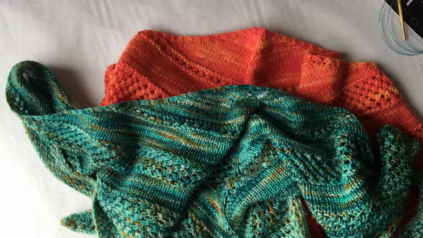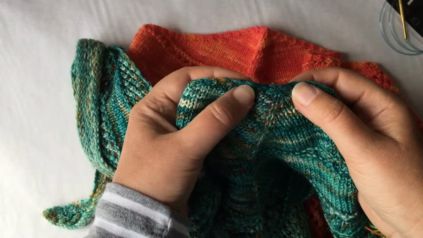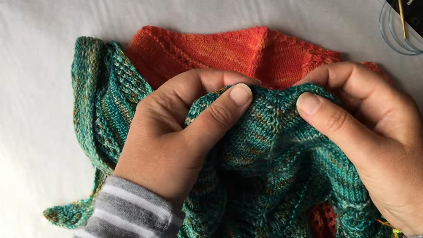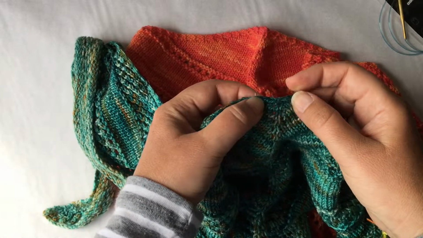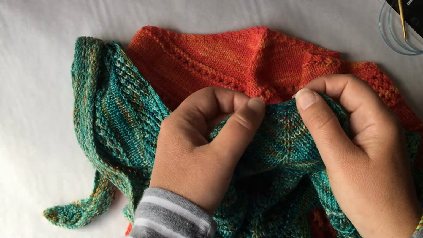So today I'm going to show you how I knit a garter tab. Now the garter tab is the tiny little rectangle at the beginning of a top-down shawl. The reason we knit a garter tab is to fill in this little gap here.